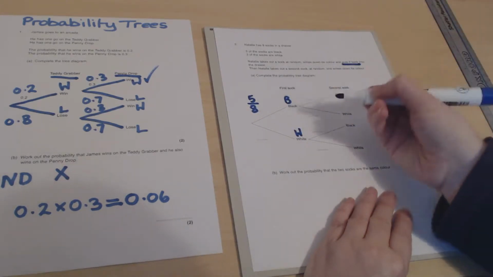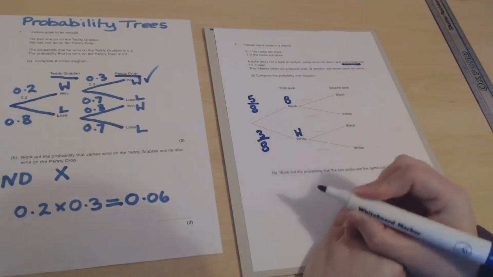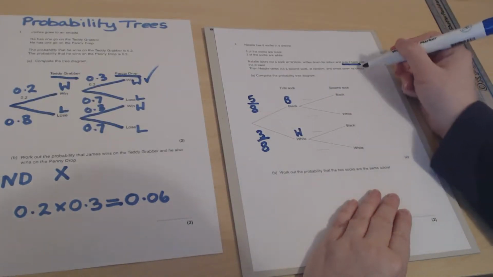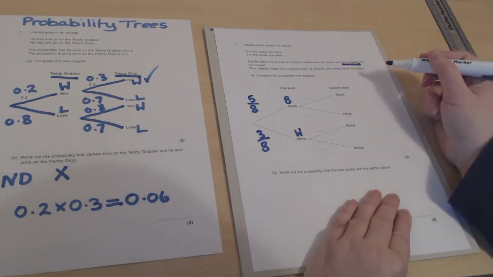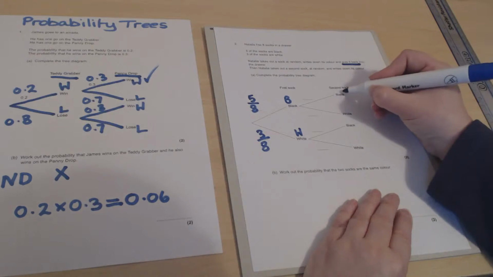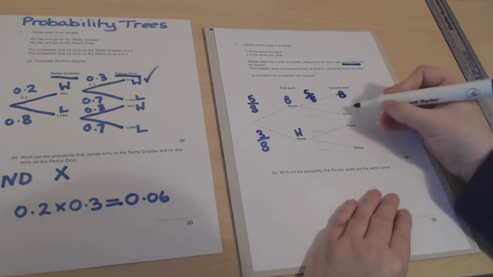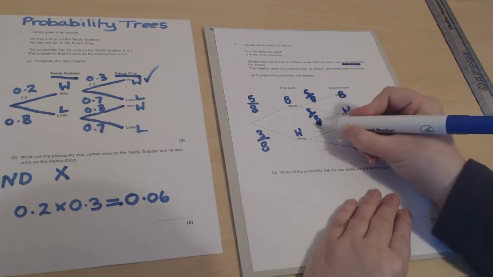And then the probability of a white sock, similarly, is going to be 3/8. Now, when we move on to the second sock, the important phrase is that she's put back the first sock that she pulled out. So that means that there are still 8 socks in the drawer, there are still 5 black, and there's still 3 white. So the probabilities haven't changed. So the probability of having a black is still 5/8, and the probability of a white is 3/8, and that's the same down here as well.